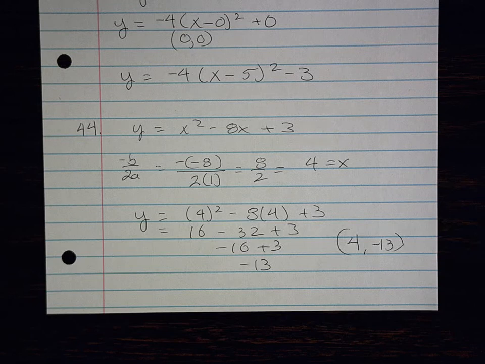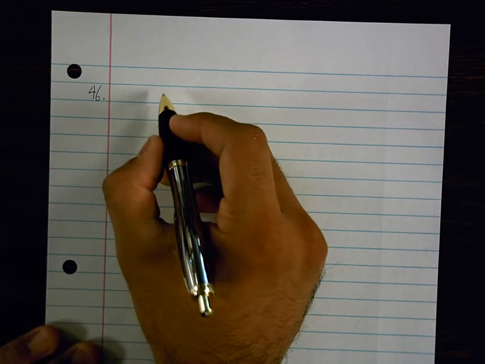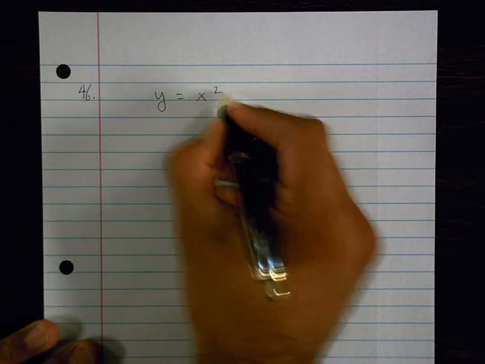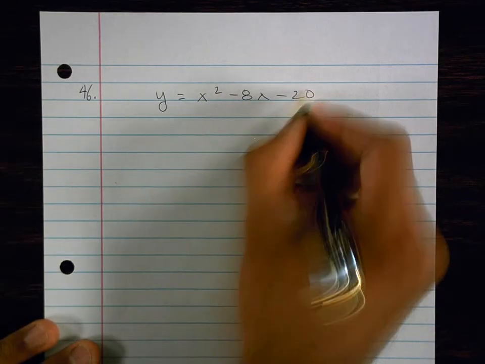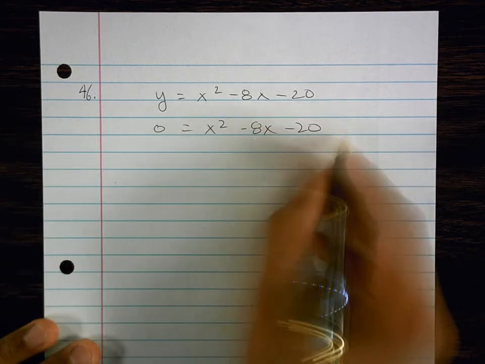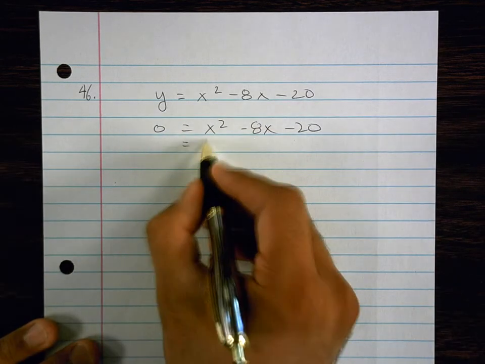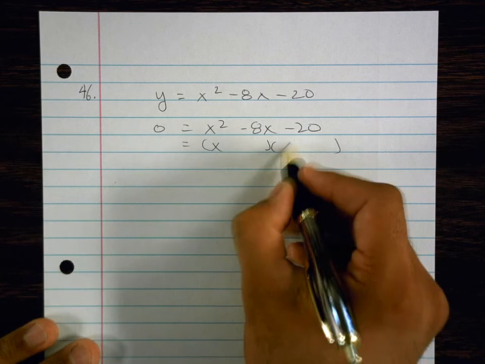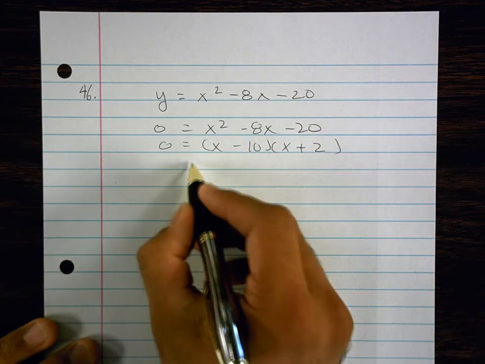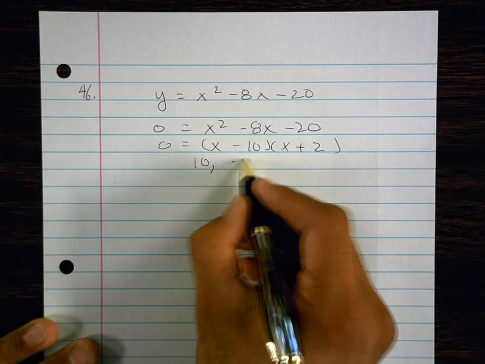46, they want to know the x-intercept, not the y-intercepts, the x-intercepts. And if you remember how to do this, if you ever want to find an intercept, you always make the other one 0. So if we want to find the x-intercept, we've got to make the y 0. Now we've got a quadratic set equal to 0. We go ahead and factor x minus 10, x plus 2. So the answer is 10 and negative 2.